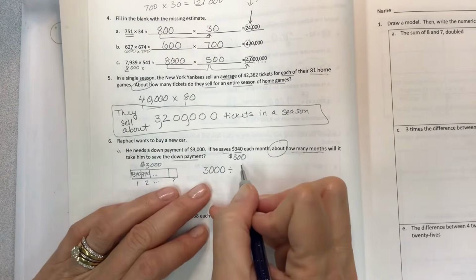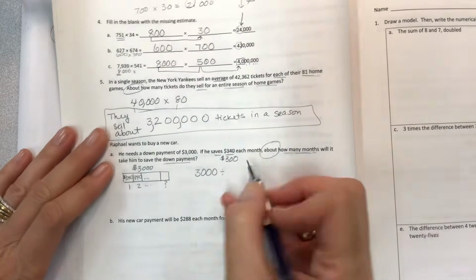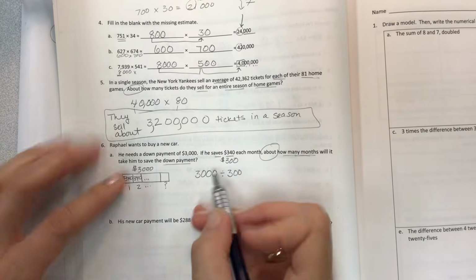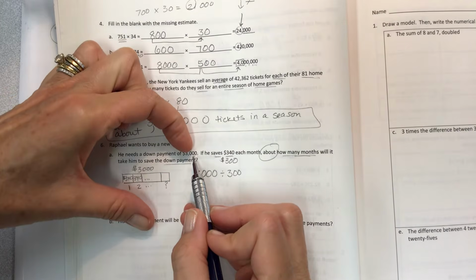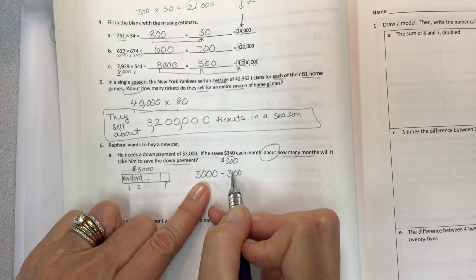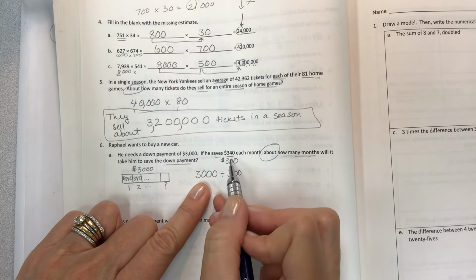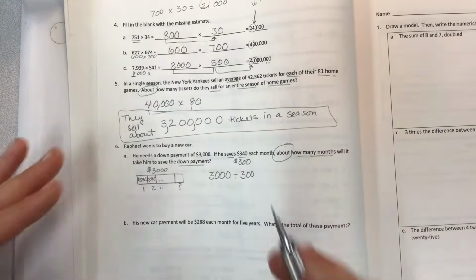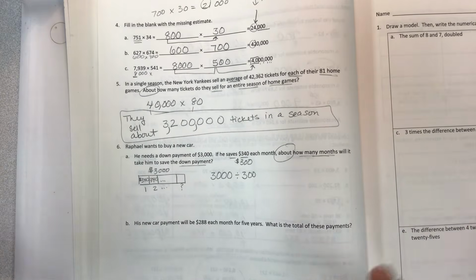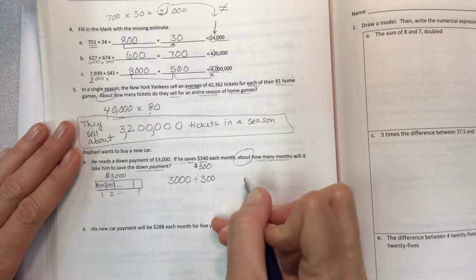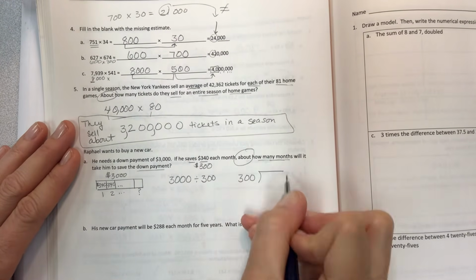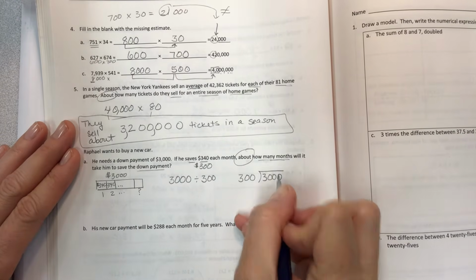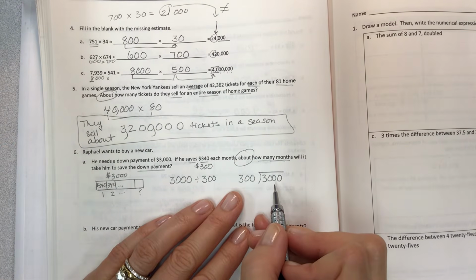And if you were to divide our total amount by approximately how much he would save each month, then our problem becomes a little bit more simple. You haven't really done a lot of large division with 300 or multiple digit divisors yet at this point.